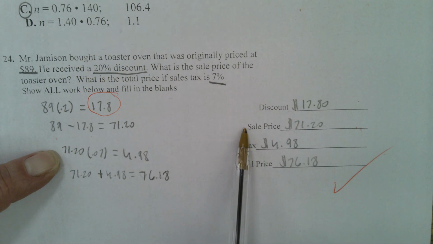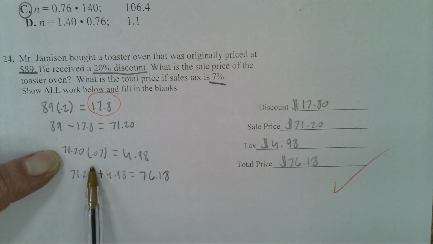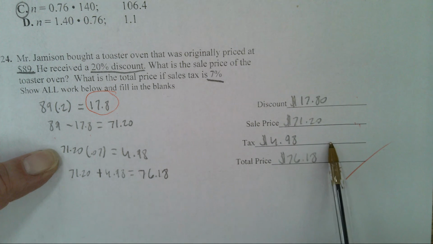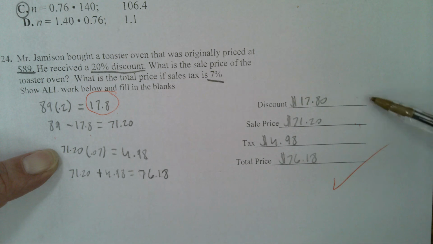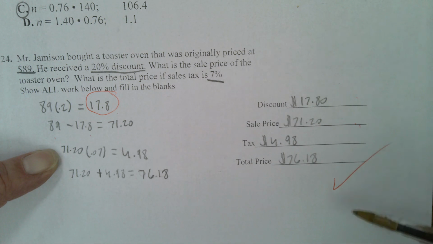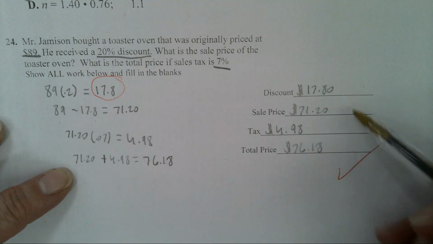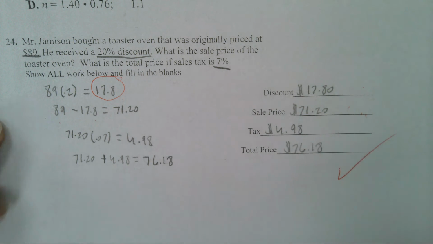Then, and we talked about this, your tax. You multiply your 0.07 times the sale price, not the original price. Tax is charged on the sale price. So it's $71.20 times 0.07, that gives you $4.98. Each one of these answers is 4 points. I tried to give you some points on these problems whenever you made a mistake. So this was a total of 16 points, kids. Then, what's your total price? It's the sale price plus your tax, and the answer is $76.18. Are there any questions?